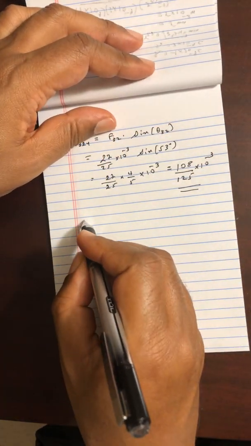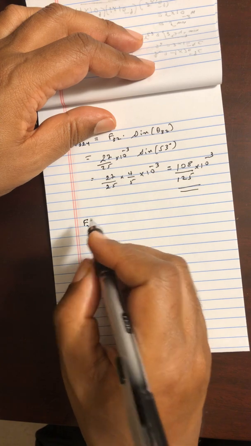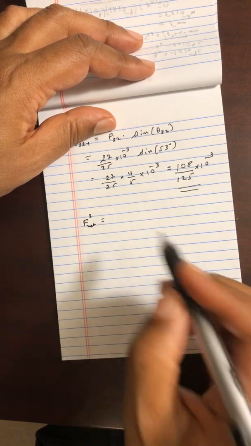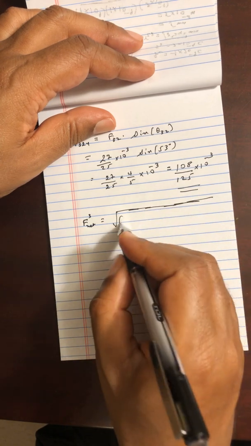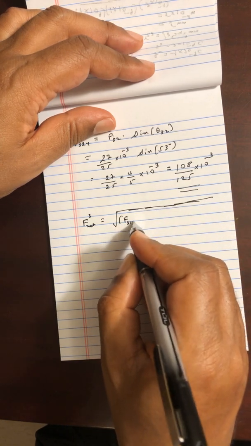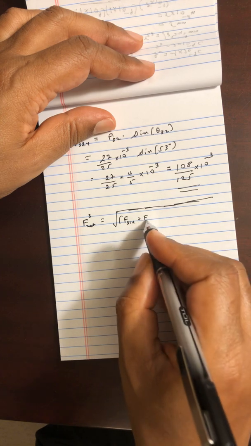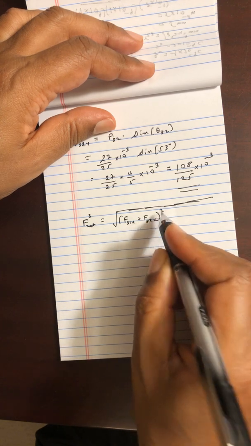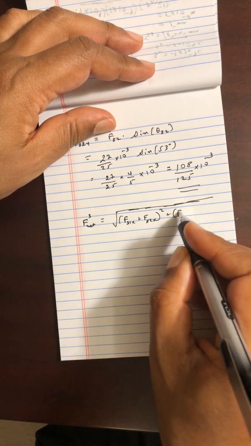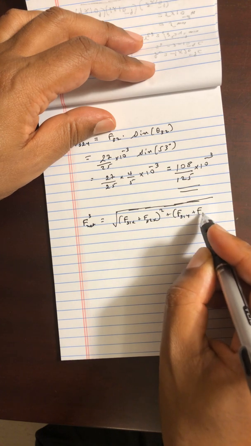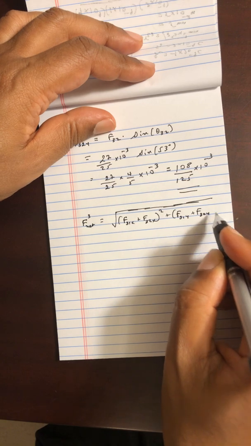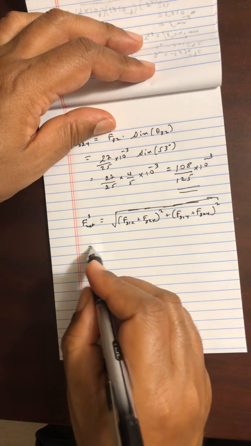The magnitude f net on 3 equals square root of, you add the x's, f31x plus f32x, you square it, and then the y, f31y plus f32y squared. Okay, so we just plug in the numbers.